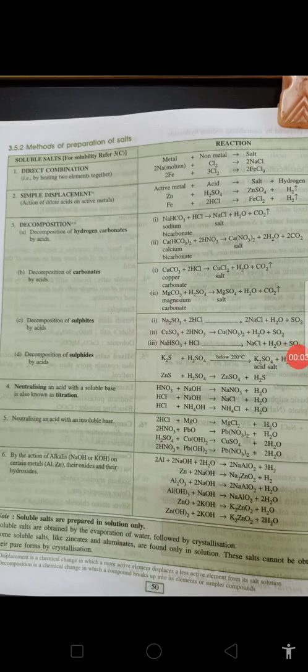Now today, children, we are going to study chapter 3. We are in this chapter. We have studied part of it, and this is my sixth video on this chapter, and today we are going to study about the method of preparations of salts.